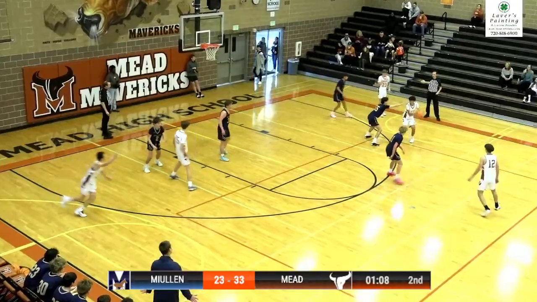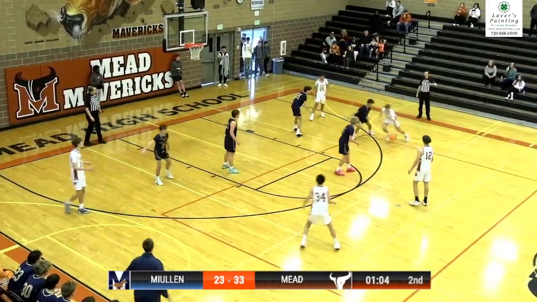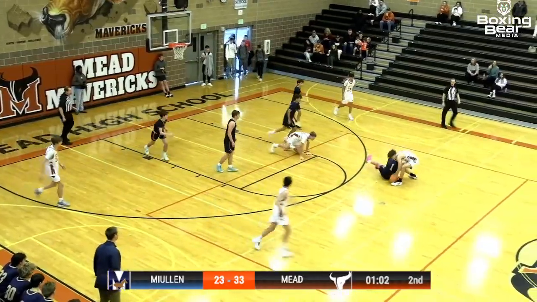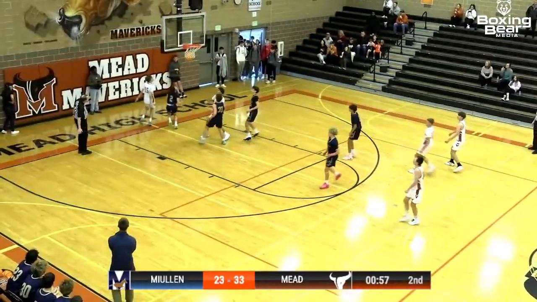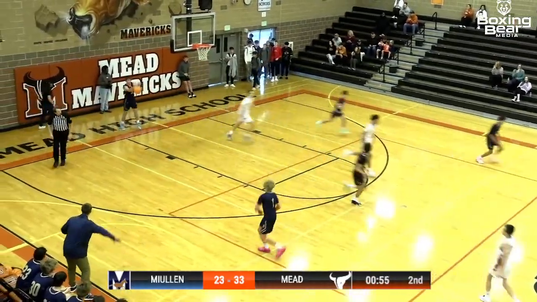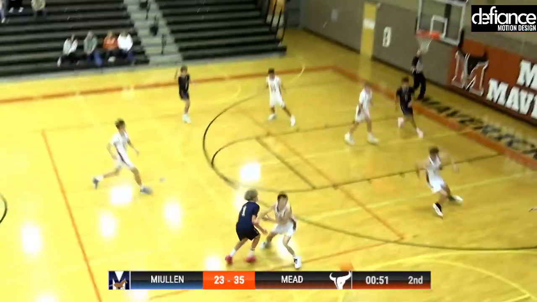Here's Yondale Fernandez. Almost picked away by Mullen. Here's Owen Eisentrager on the bucket. That one's going to fall. After 12 straight for Mullen, Mead will finally score.